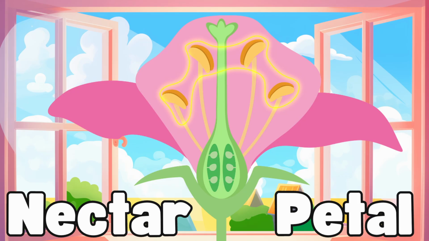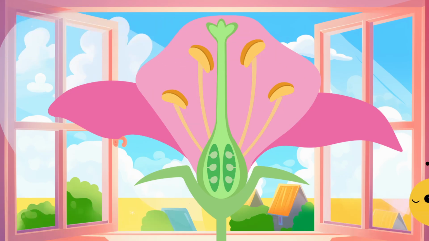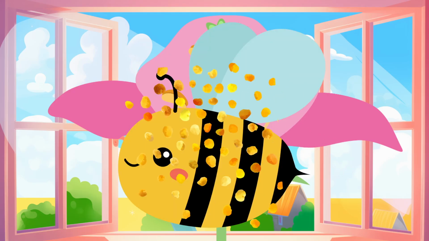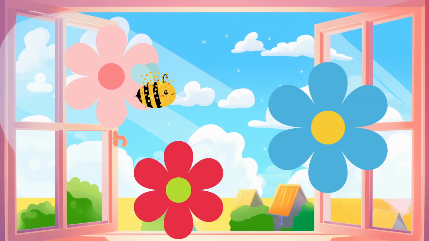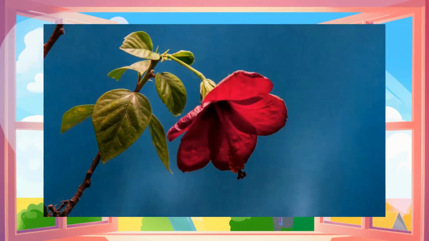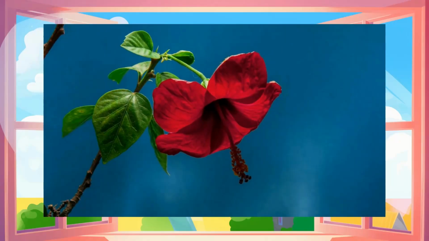Surrounding the nectar, in the middle of the flower, is a substance called pollen. When bees land on the flower to drink its nectar, they become covered in the flower's pollen. Then, when that bee flies off to a different flower nearby, that pollen mixes with another plant's pollen. Once the pollen is mixed, the adult plant is able to make new seeds.